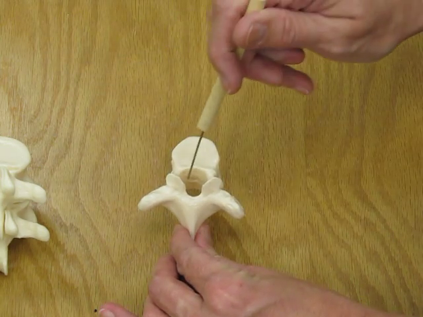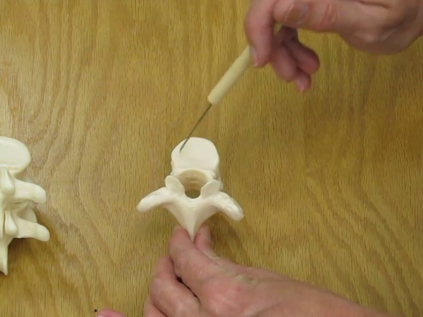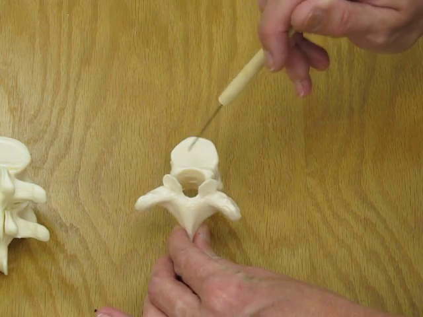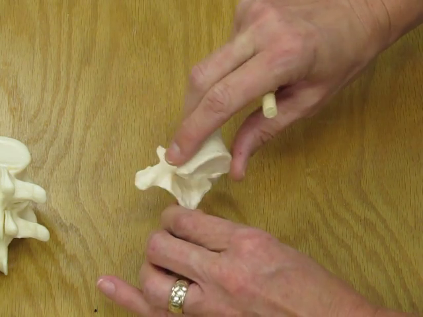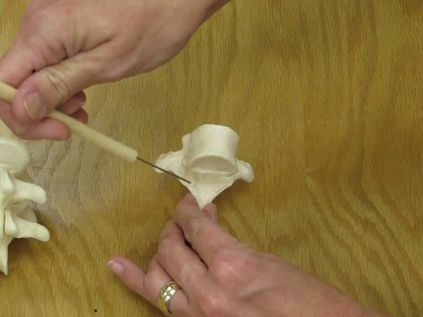Then we can see the vertebral foramen, the body or centrum. Now for the inferior articular process, we can see these right here.